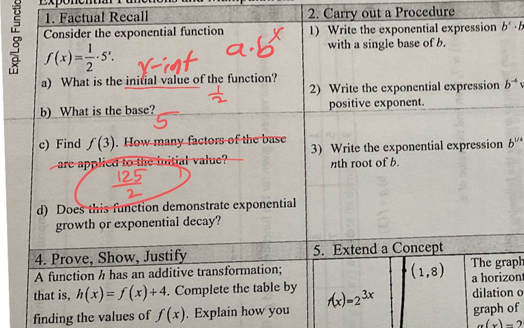Is this exponential growth or exponential decay? This is growth. How do you know? Because the a value is positive and the b value is bigger than 1. Exponential growth.